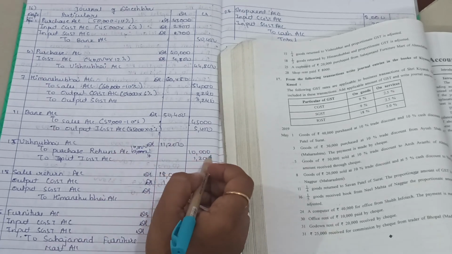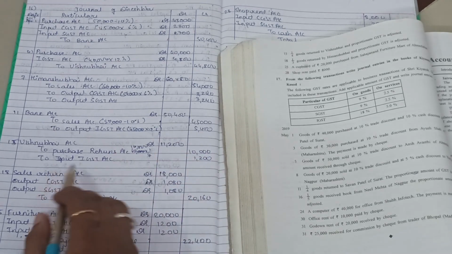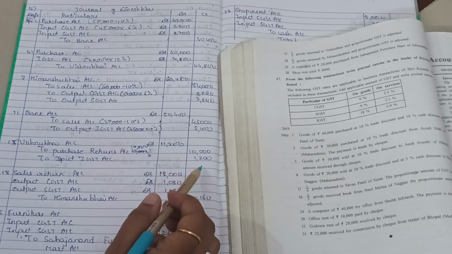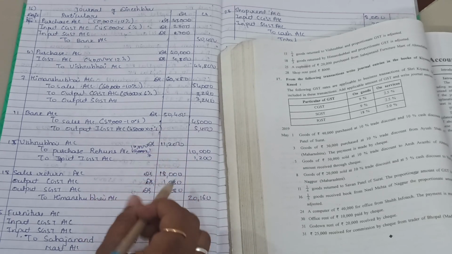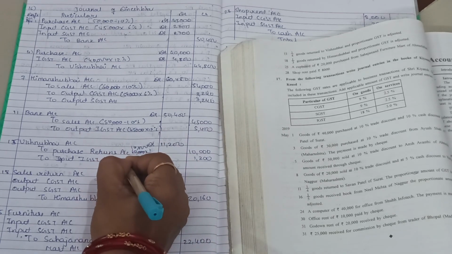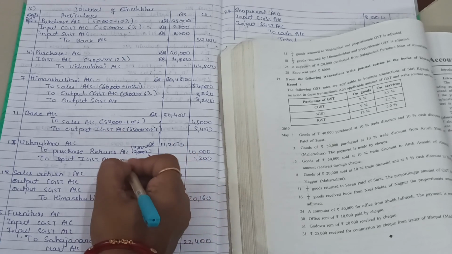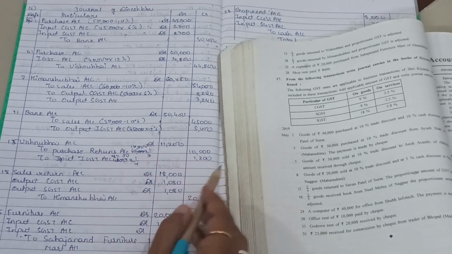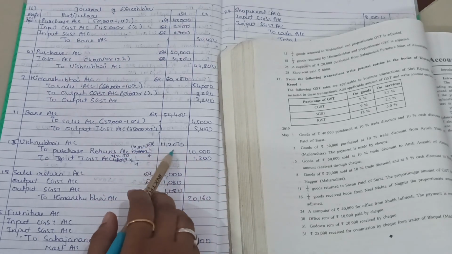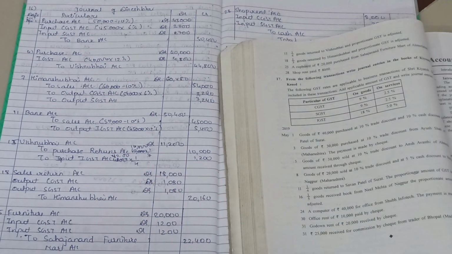So your 10,000 goods are returned and proportionate GST is also returned. So 4,800 multiplied by 1 by 4 is 1,200. So total is 11,200.